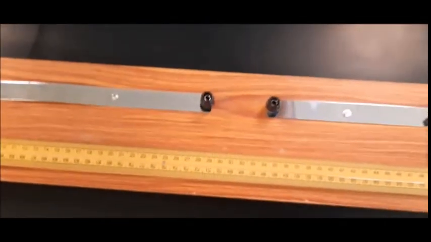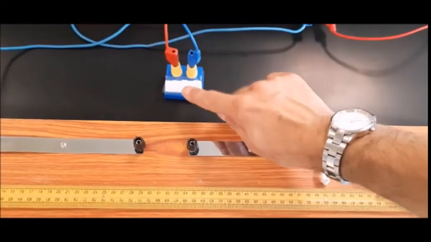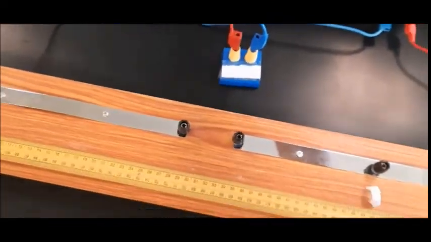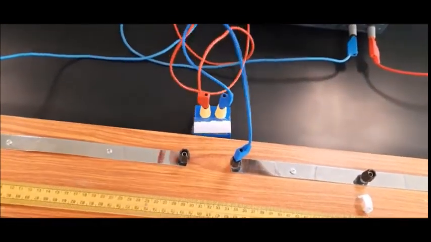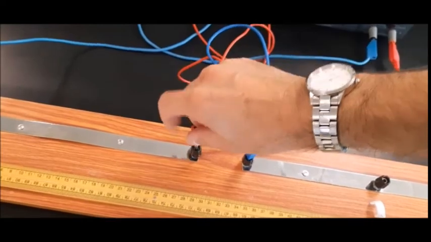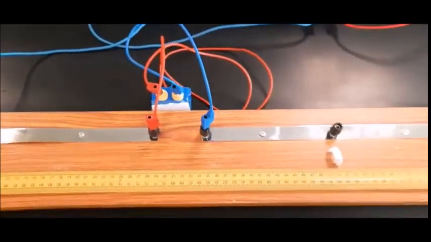So I will bring Rx now. This is Rx, the unknown resistance. Its value is hidden here, and I will connect this resistance between these two sides. Okay, Rx is now connected in its place.